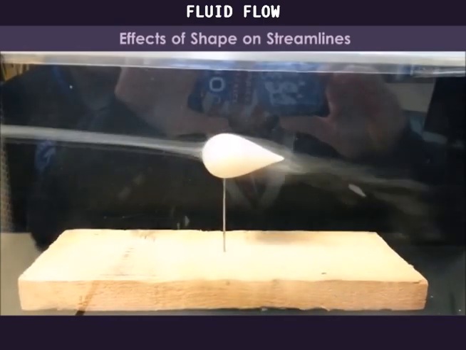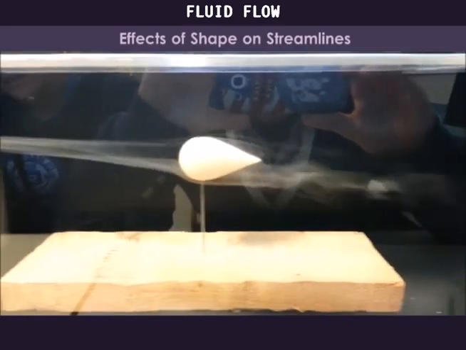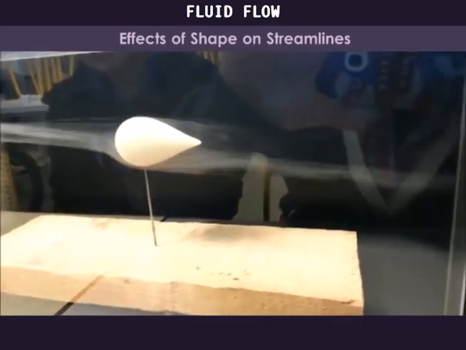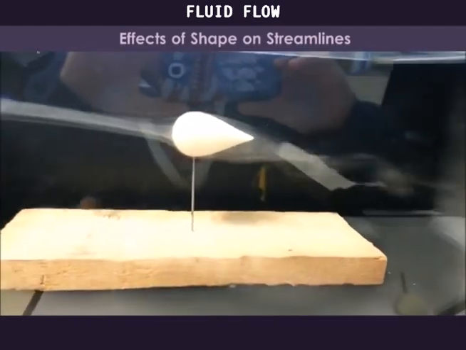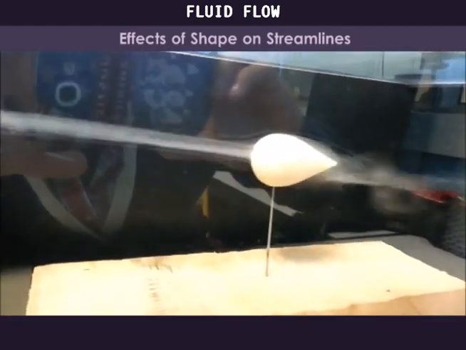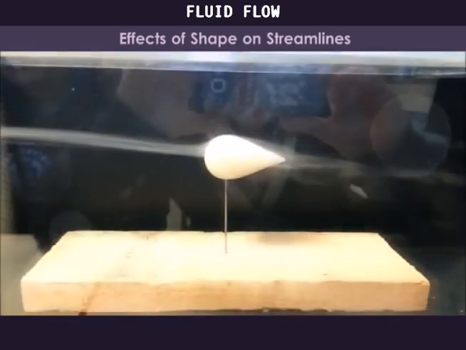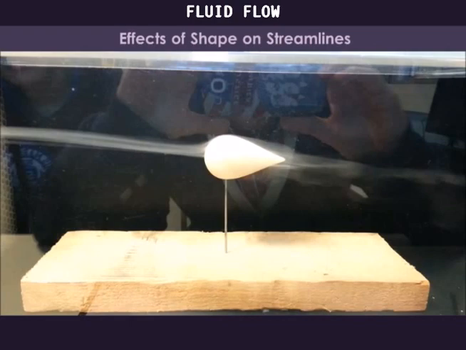For the teardrop, the streamline splits into 2 and flows over the outline of the solid and emerges behind it to join into a smooth streamline again. In this case, there is little to no resistance to airflow. This is called a streamline shape.